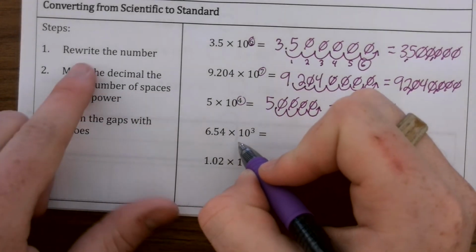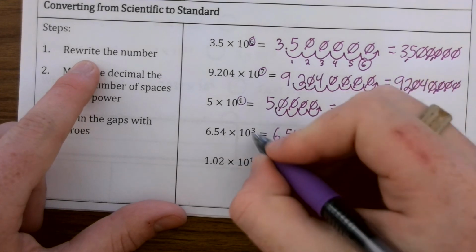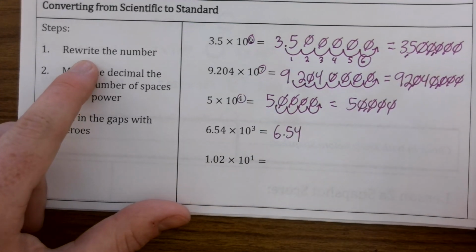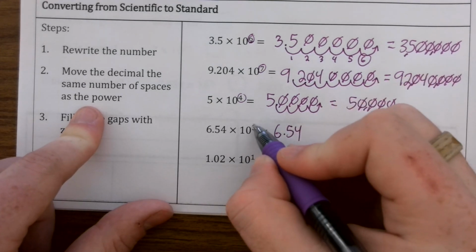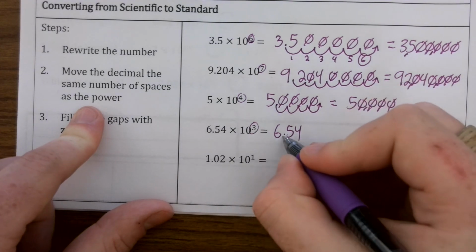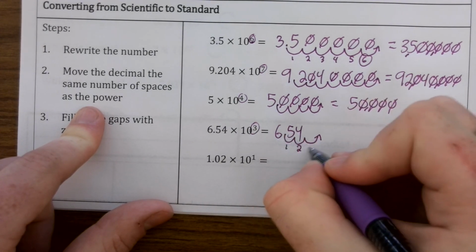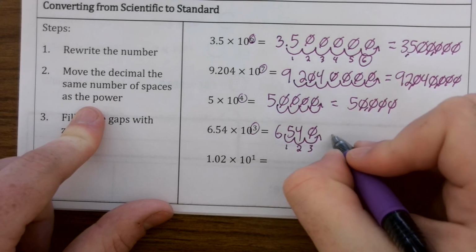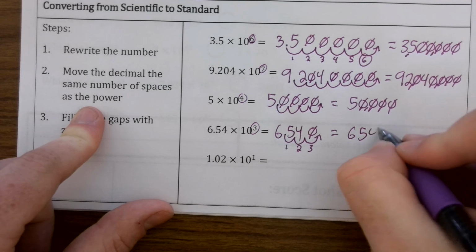6.54 times 10 to the 3rd. We're rewriting 6.54. We're getting rid of the times 10 to the 3rd. And then we're moving the decimal the same number of spaces as the power. Power is the 3rd power, so we are going to move it 1, 2, 3. Fill in 0. And then we end up with 6,540.